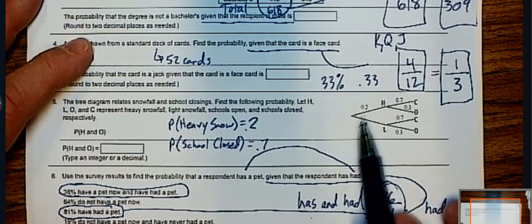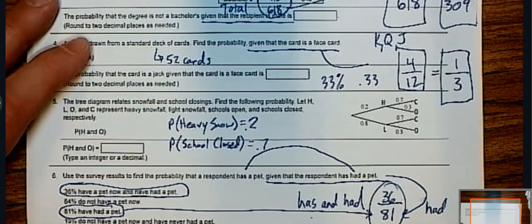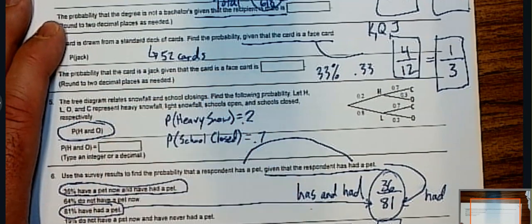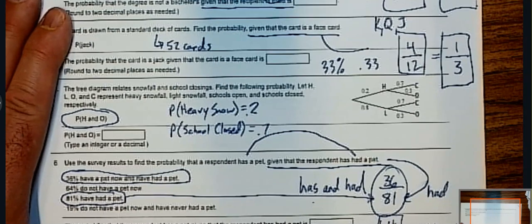So they made this chart right over here for you. You can see how if it's heavy snow, we have options of closed or open. If we have light snow, we have options of closed or open. They want to know the probability of heavy snow and school is open.